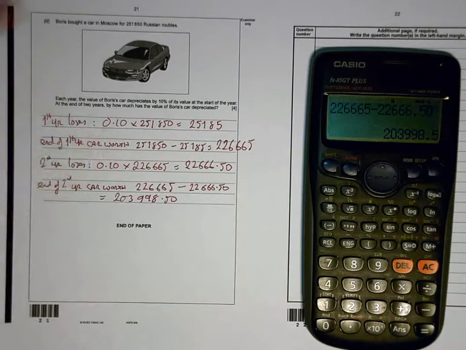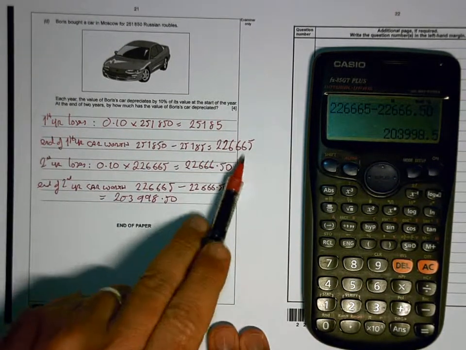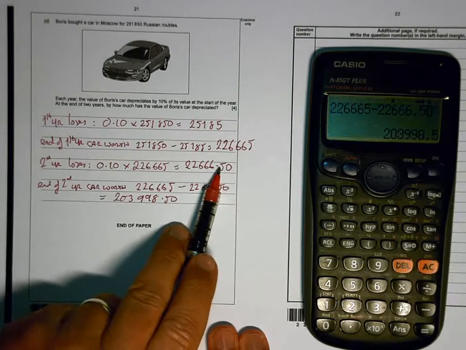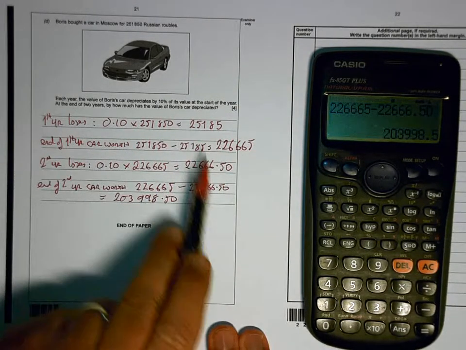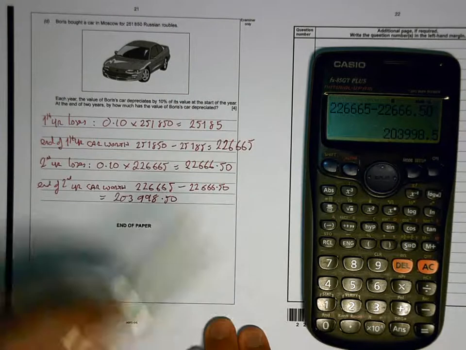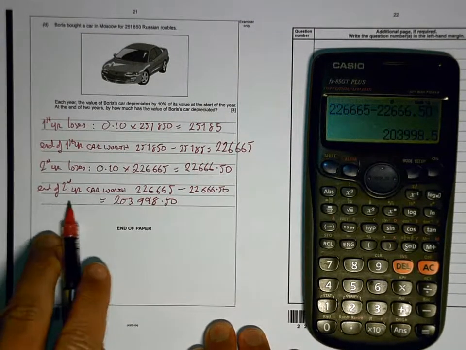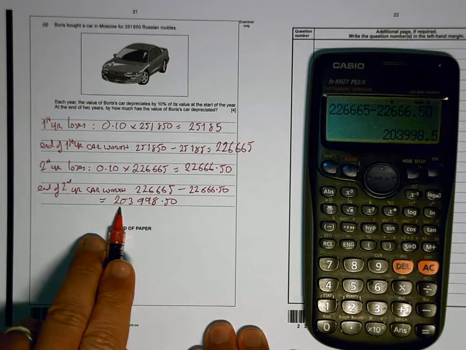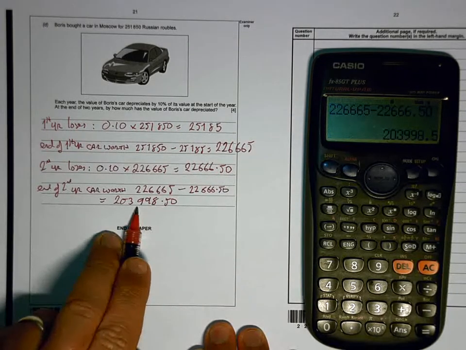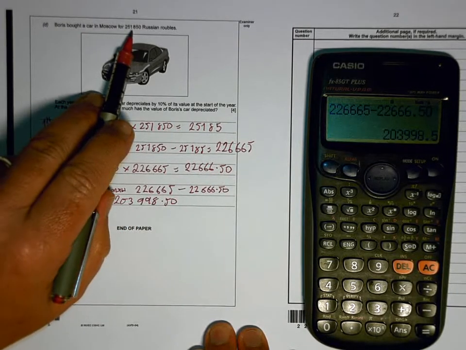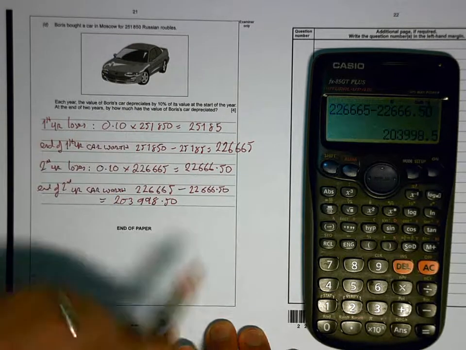So the two ways of doing it, you could have just added together the two things that it's lost, so it's lost that much and that much, or, and probably the easier way to understand it, is at the end of the second year, it's worth 203,000 odd, and at the start it was worth that much, and take those away.